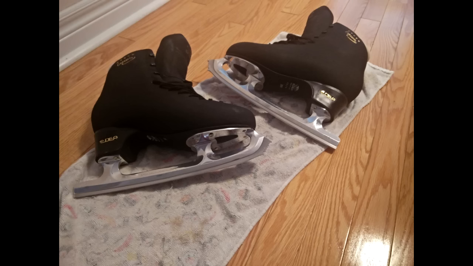Figure skating skates are made up of two parts, the blade and the boot. The blade is also made of two parts itself. The part that glides on the ice is made out of stainless steel, and connecting it to the boot is aluminum to keep the weight lower. The boot is made out of plastic, rubber, and other synthetic materials. Both materials are made with strength and weight in mind.